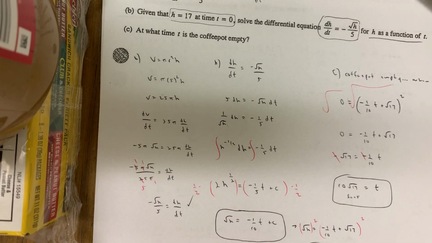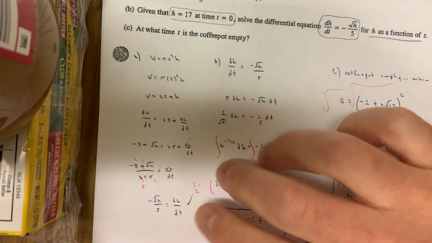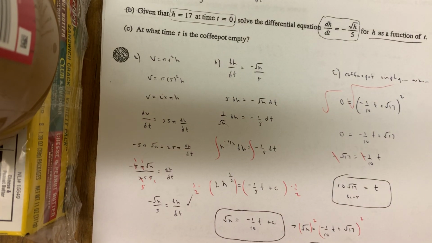So I hope you are trying these problems. Got an assignment due by midnight tonight. Make sure you're doing those assignments, okay? Some people are like, well, I'm in college already. What do I care? Fine, you can be that way.